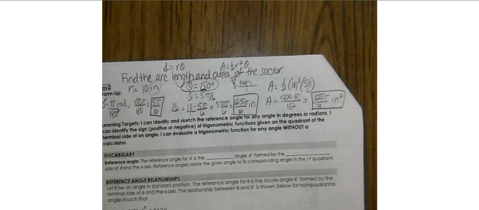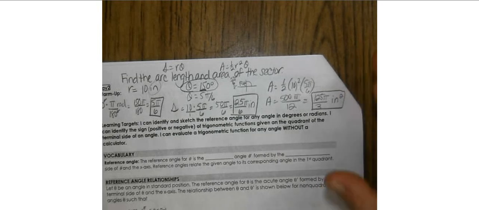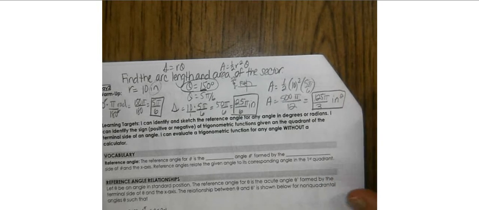So hopefully you have your area and arc length formulas memorized. That's going to be something that's very important. I need these to be considered your easy questions. So let's go ahead and look at our learning targets.